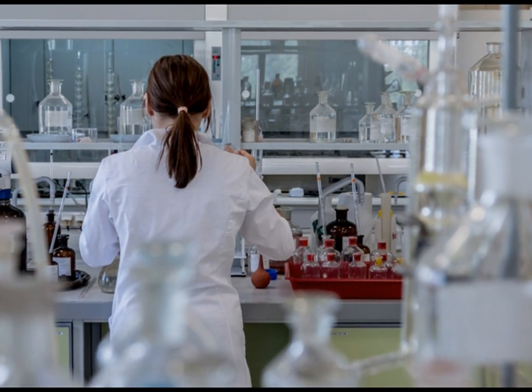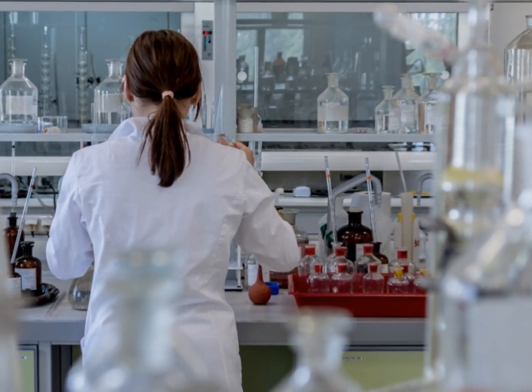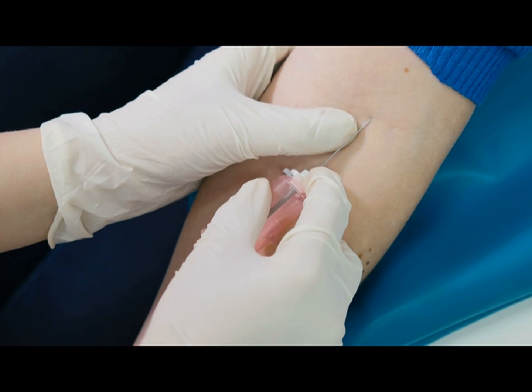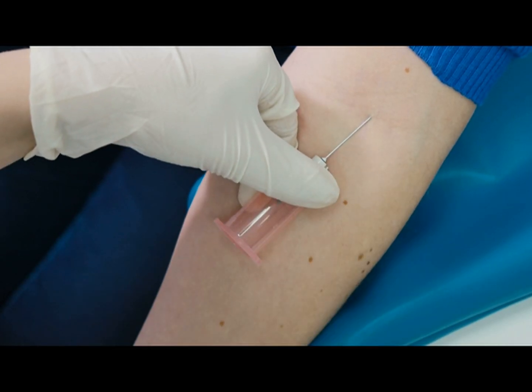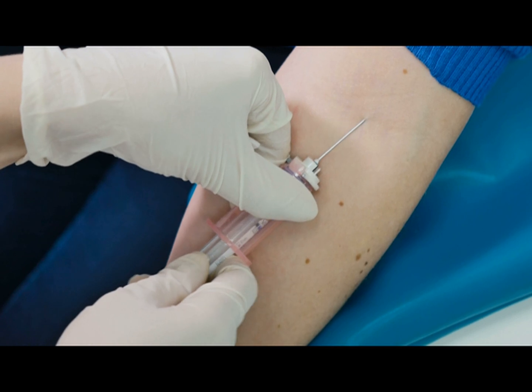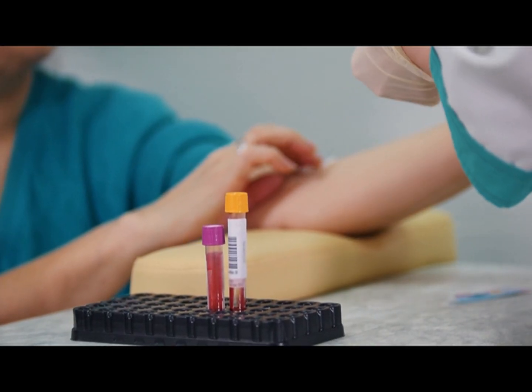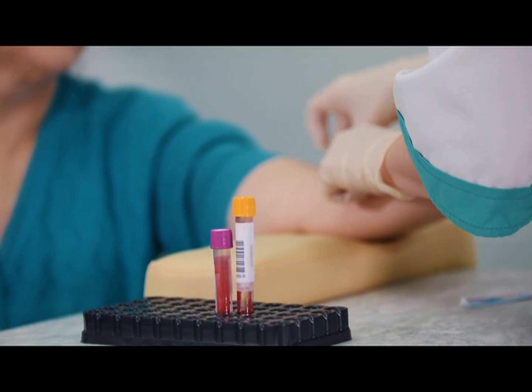For the test to be done, you have to submit your blood sample to a medical laboratory. The lab technician will draw a few milliliters of your blood by inserting a needle into a vein through your skin. The blood is collected in a vial which will then be analyzed in the laboratory.